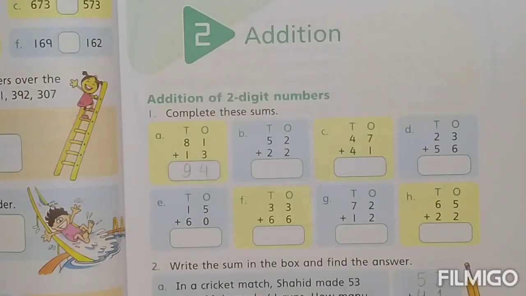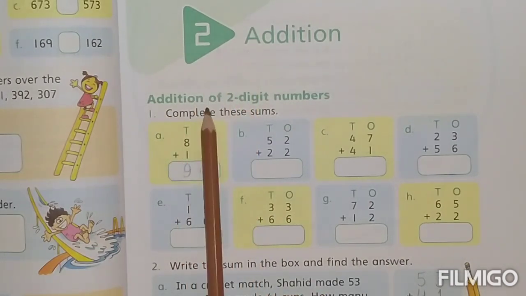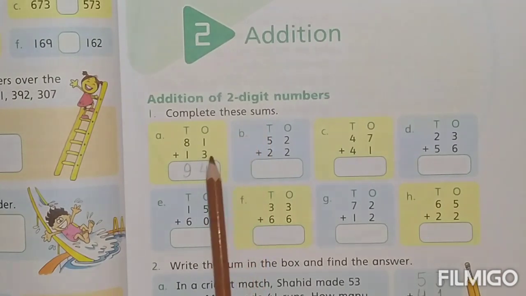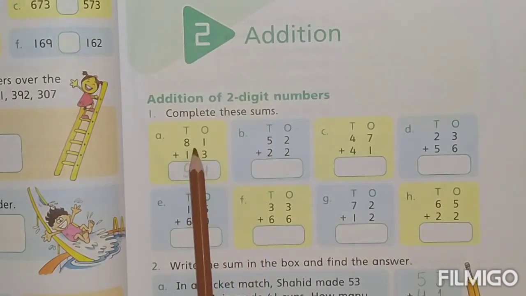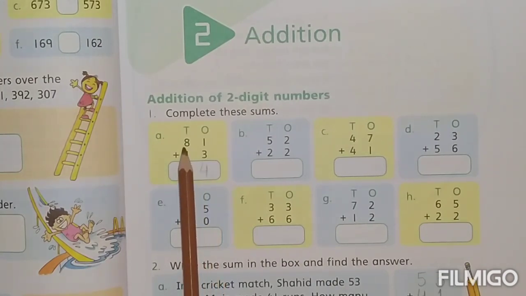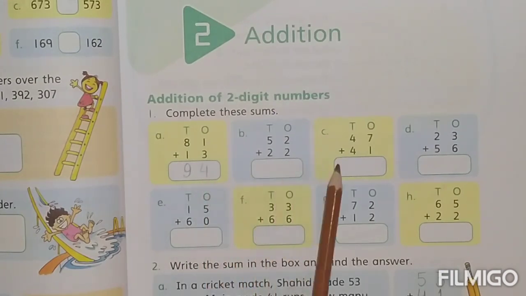Students, page number 25. Addition. Addition of two-digit numbers. Complete these sums. Here we have to add 8 tens, 1 ones and 1 tens, 3 ones. When we add 3 and 1, we get 4. Similarly, when we add 1 and 8, we get 9. 94 is the sum. Similarly, you have to add all these numbers and get the sums.